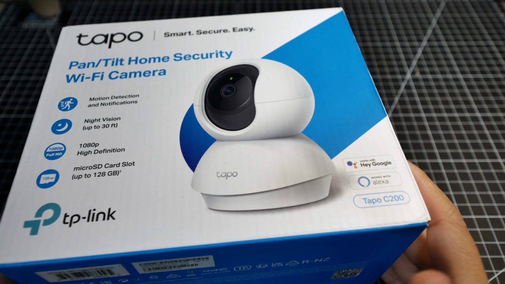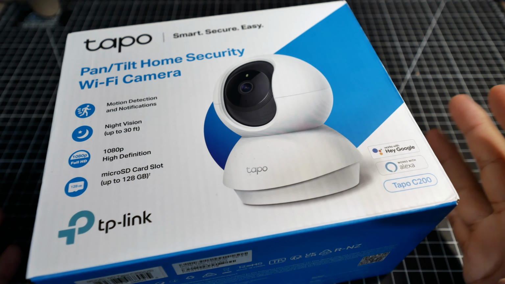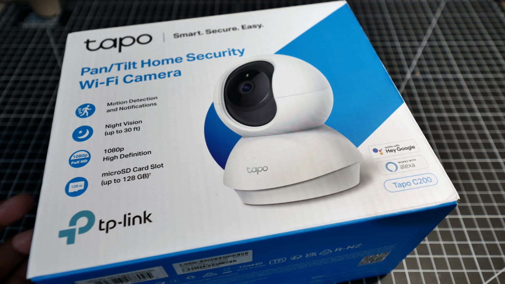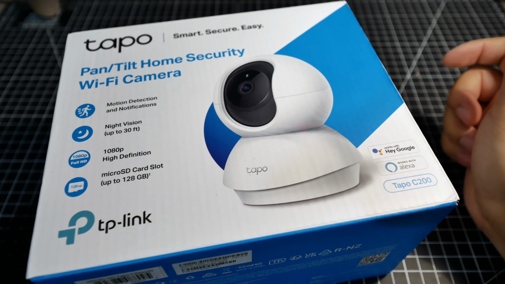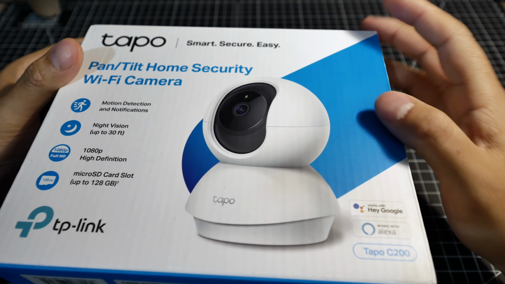All right, so that's how you set up Google Home and Alexa with this camera, and it really does make the camera far more useful. And so in the next video, we'll check out the actual performance and the video quality of the camera.